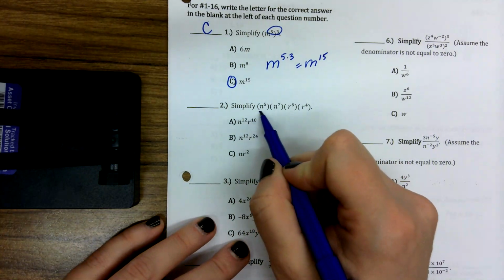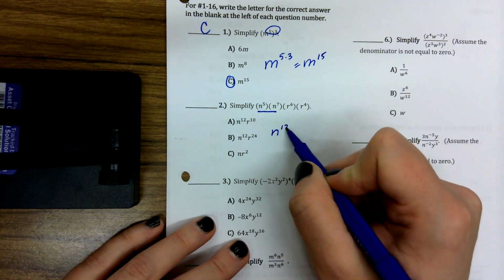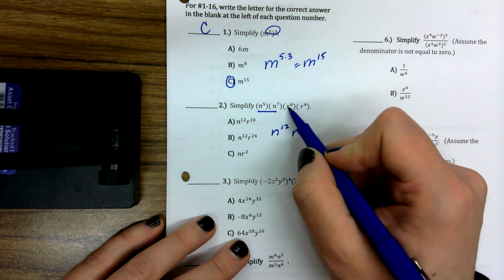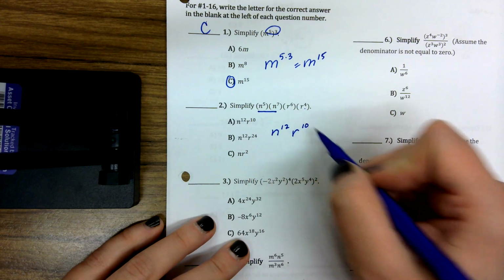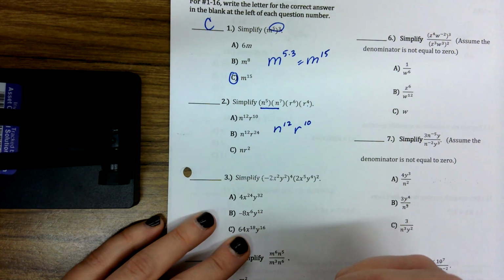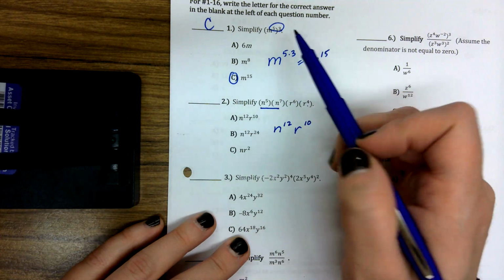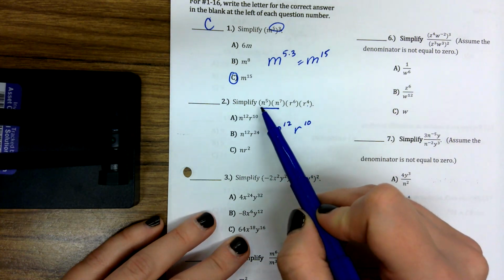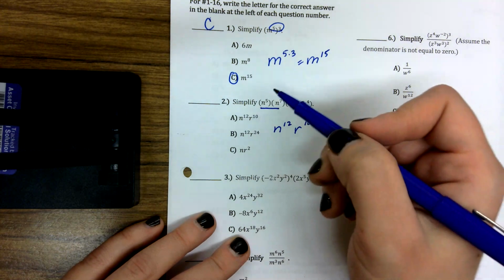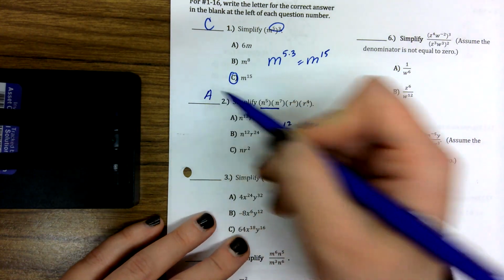Number 2, I have 5 n's, I have 7 n's, so I have 12 n's. I have 6 r's, I have 4 r's, so I have 10 r's. We add our exponents. So power to power you multiply, multiplying we add. So our answer is A.